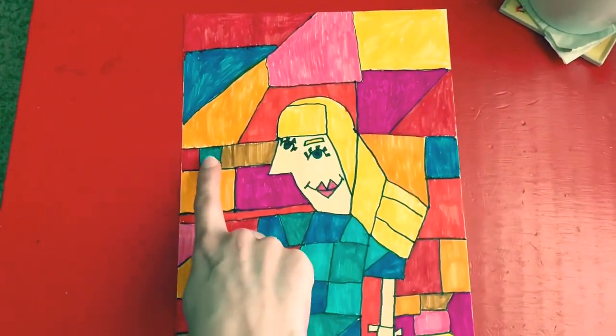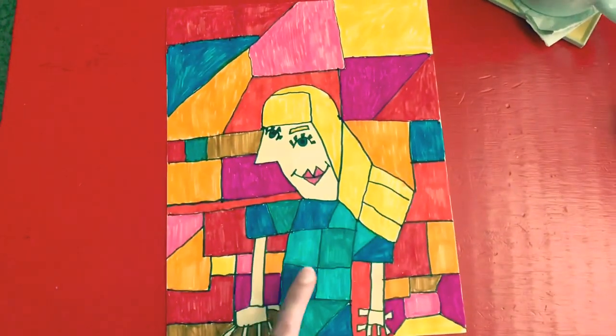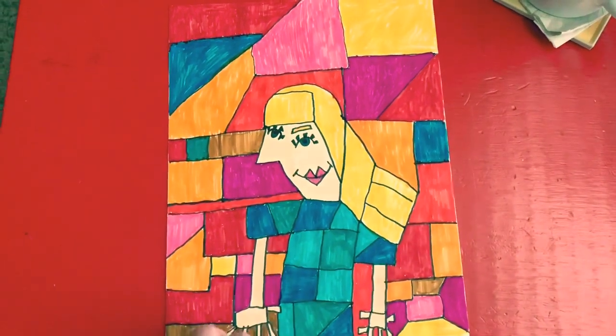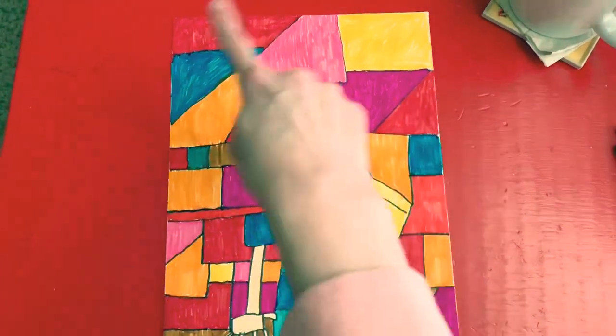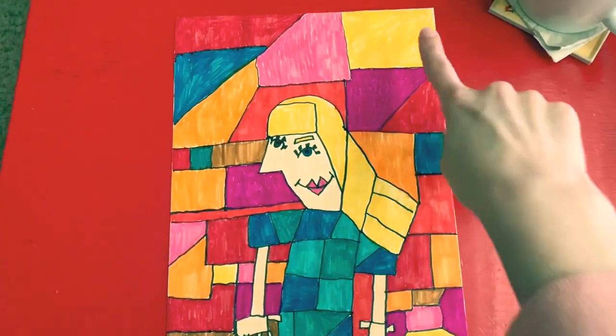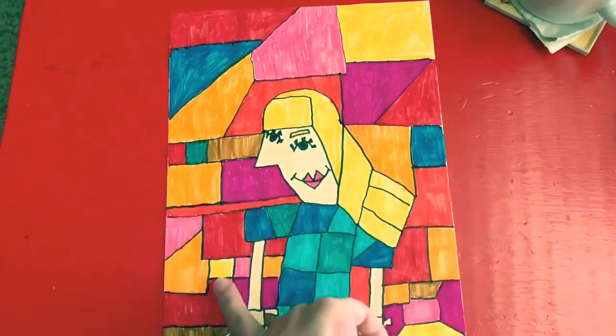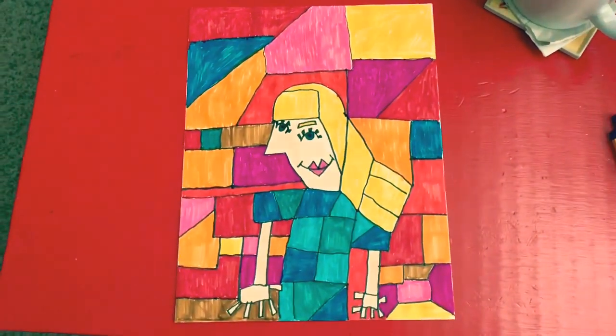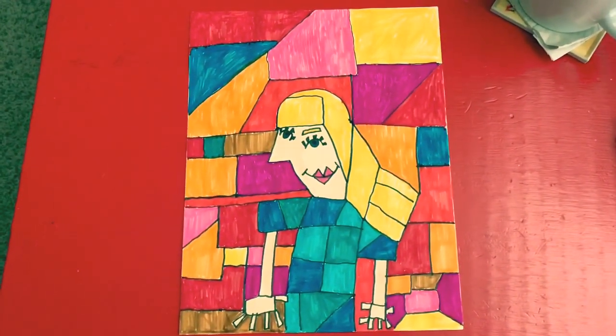And then I added just 3 spots of blue, the same colors from the dress, just to add a little variety and create some unity together in the picture. And then of course the yellow came repeated again with my hair. So this is my Cubism self-portrait in the style of Picasso.